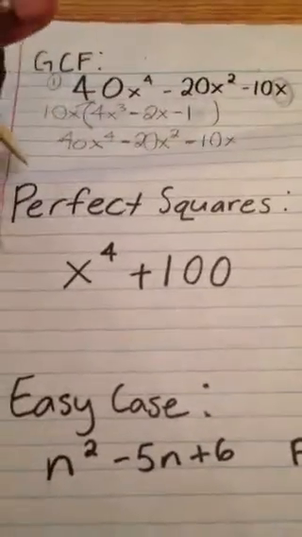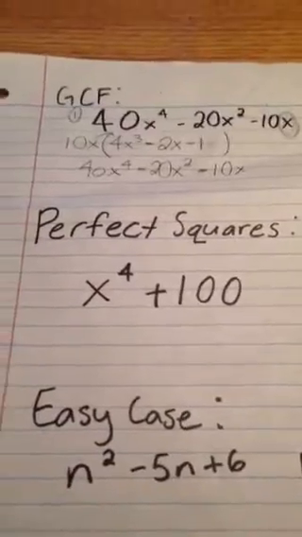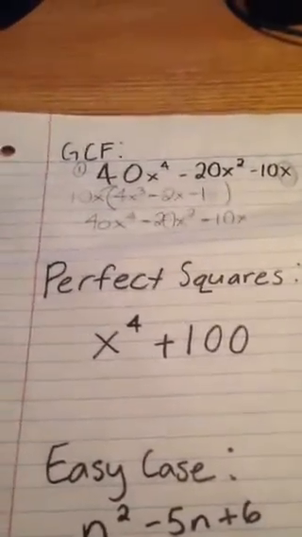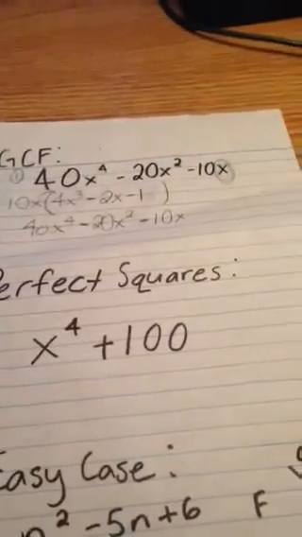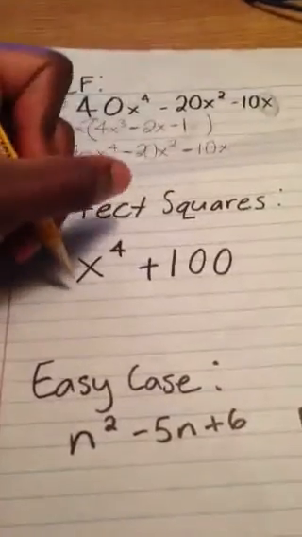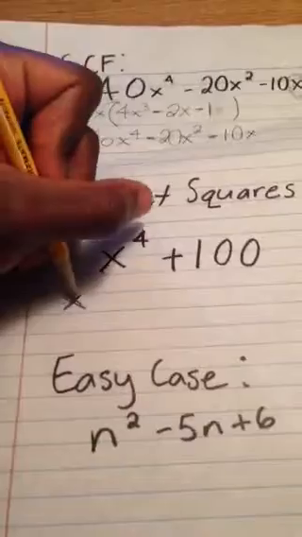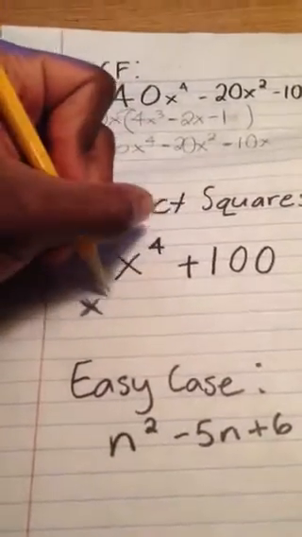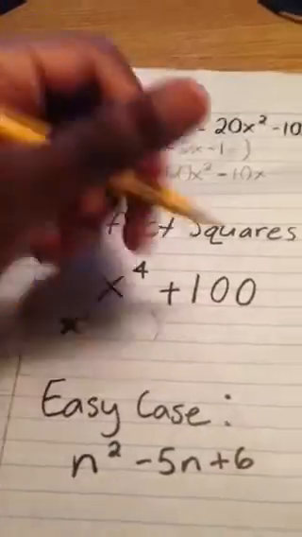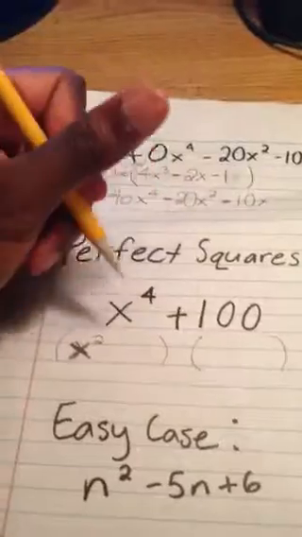Now a difference of a perfect square. First off, you could simply just factor each and then write it into an equation. So you can factor this and you would get x squared. We have to write it in two parentheses.